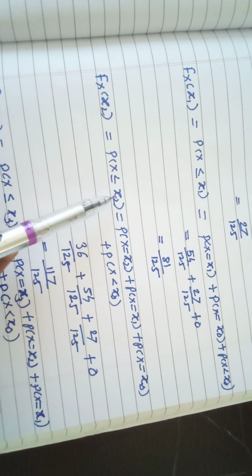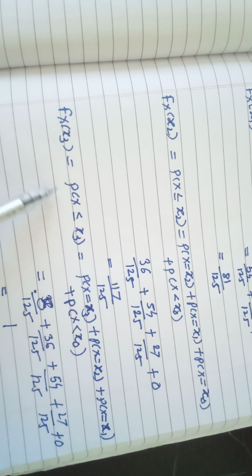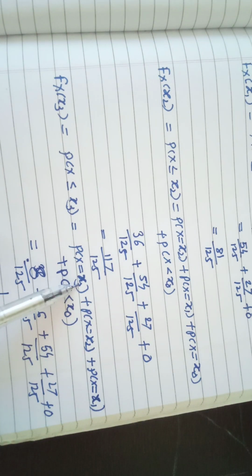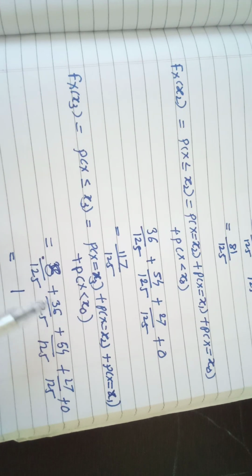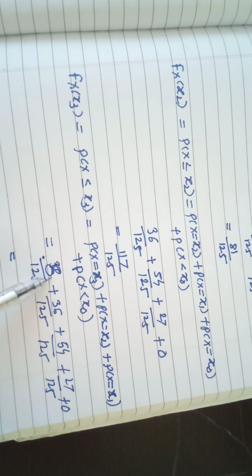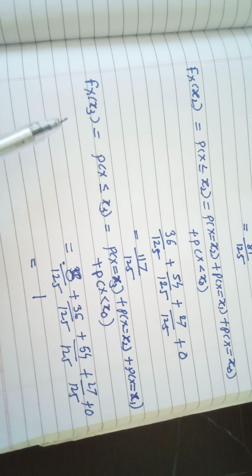So you have to go up to x0. Then F_X of x3 is probability X less than or equal to x3: probability X equal to x3, which is 8 by 125, then 36 by 125, 54 by 125, plus 27 by 125, plus 0. This addition is 1. Finally, at the last point of the CDF, you should get 1.